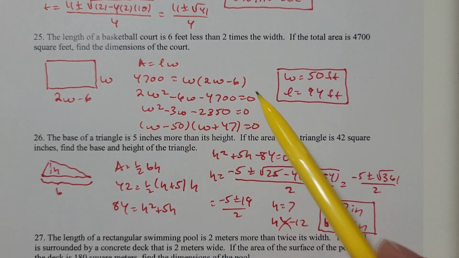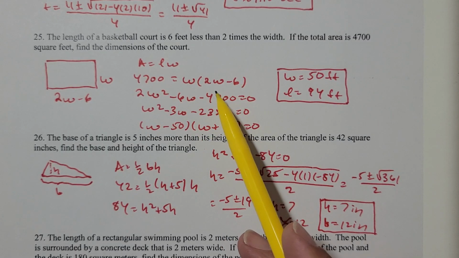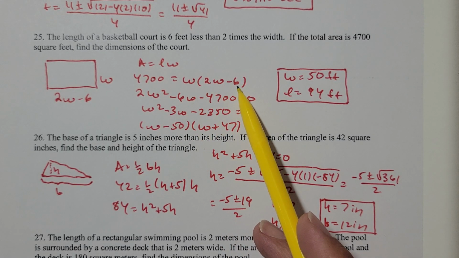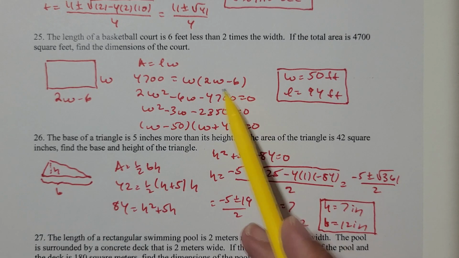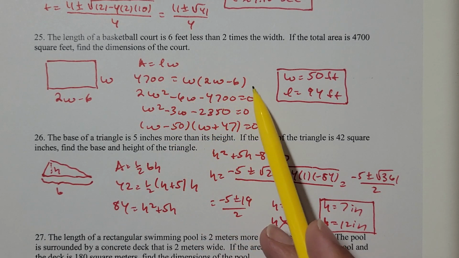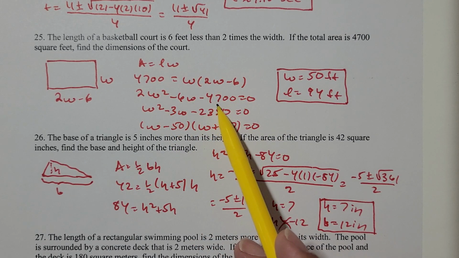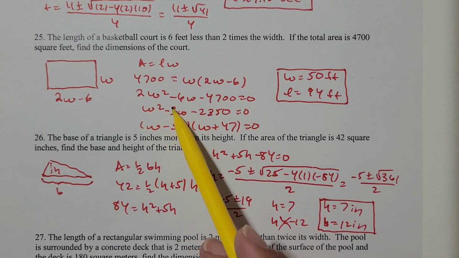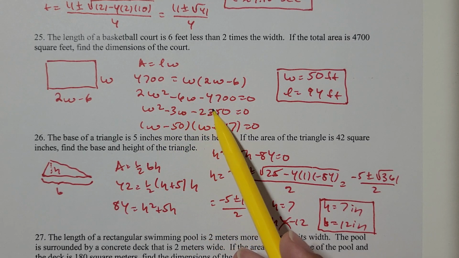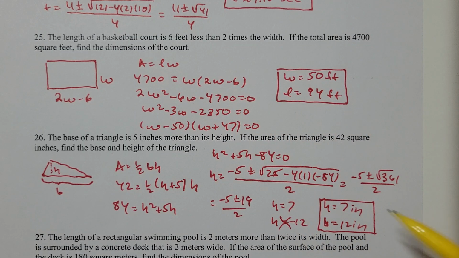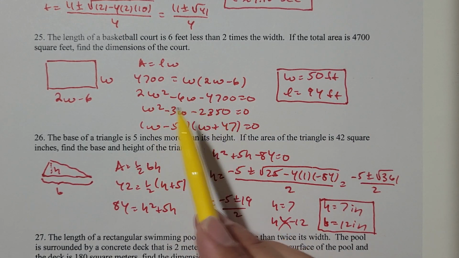If I distribute w, I get 2w squared minus 6w. If we subtract 4,700 from both sides, then 2w squared minus 6w minus 4,700 equals 0. And that would be the quadratic equation that I got here.